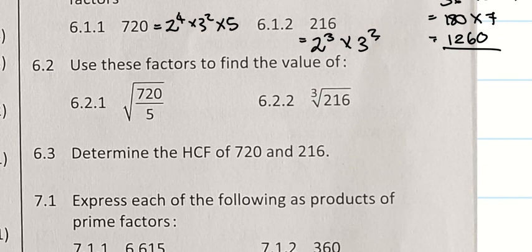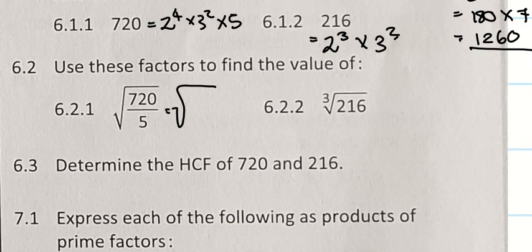Now what we should do is the following. So I'm going to use this. What is the prime factors of this? So I'm going to rewrite this whole thing as 2 to the power of 4 times 3 to the power of 2 times 5 over 5. Now what we can do, because it's division, we can simply say that and that cancels out.